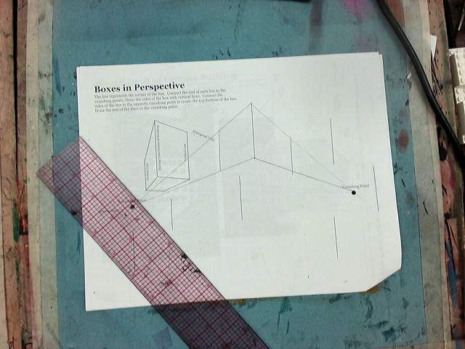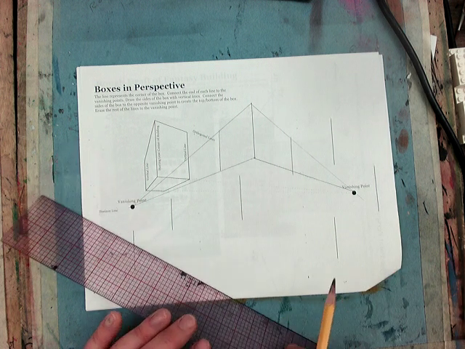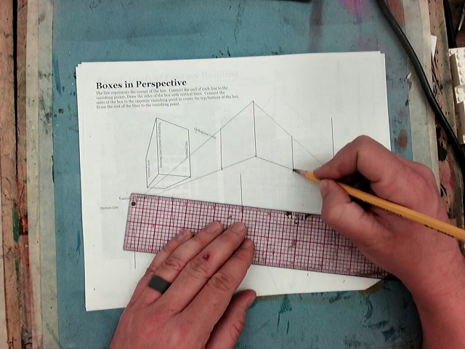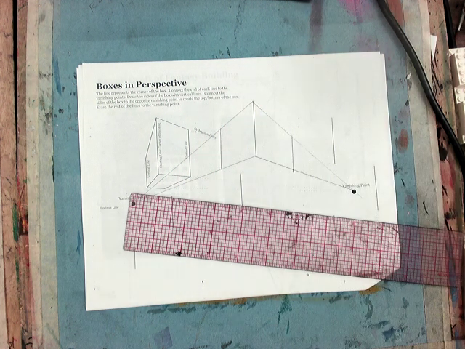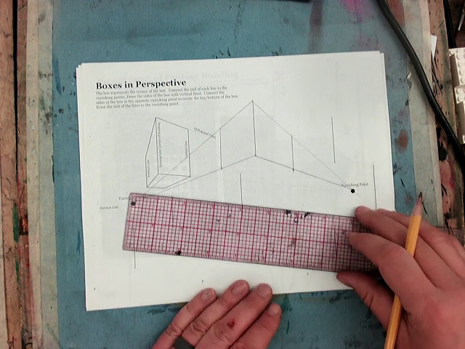Alright, so I'm going to decide where the back of these sides are. And then from there, I'm going to connect this point and this point. How do I know which points to connect? There's a couple of ways. One, I can think about this box. This box is above the horizon line. Alright? So I'm going to be able to see the bottom. Another way is trial and error.